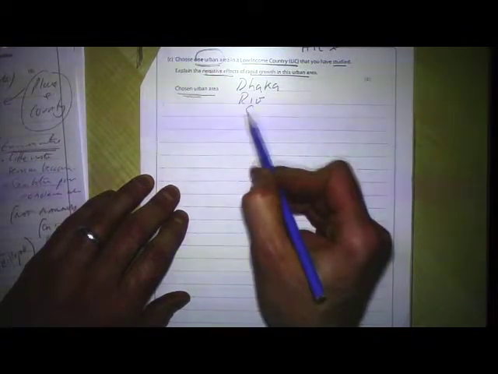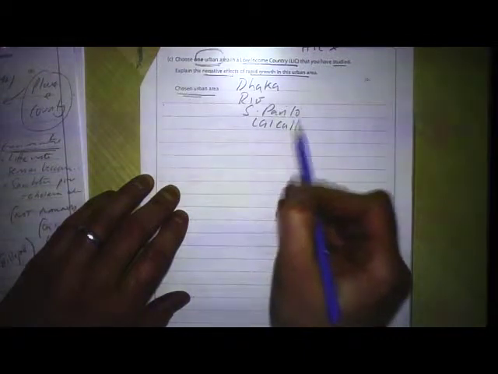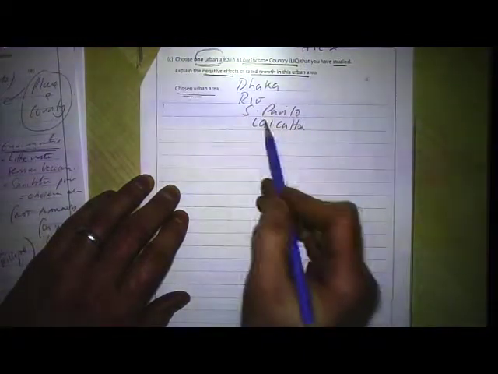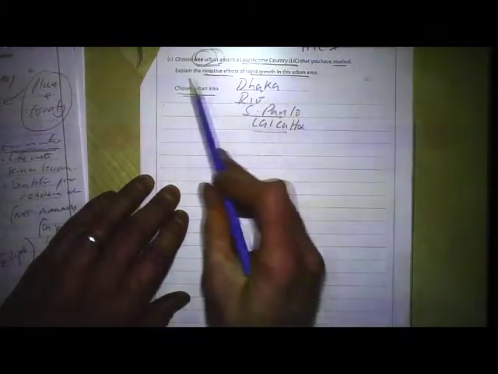Now we know that LICs and the urban areas have been rapidly populating, and we've used quite a few different case studies. So we could use Dhaka, you could use Rio de Janeiro, you could use Sao Paulo, you could use Calcutta. Okay, so any of those you could actually talk about. So you need to choose one because it says choose one, so pick one of those. And then it talks about the negative effects.